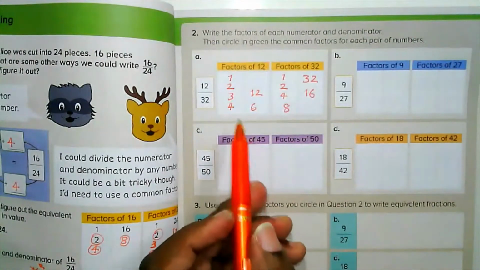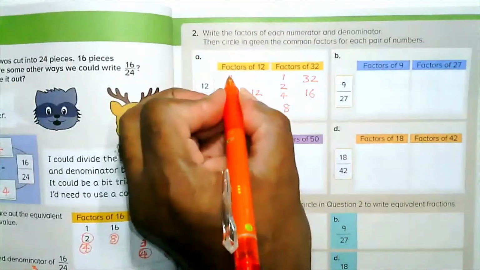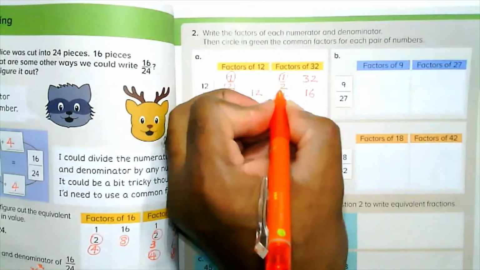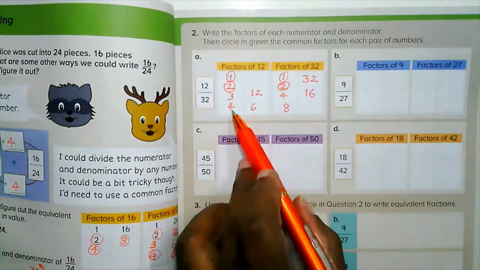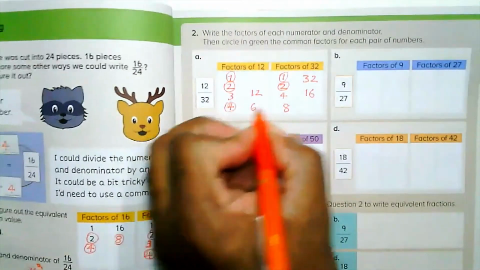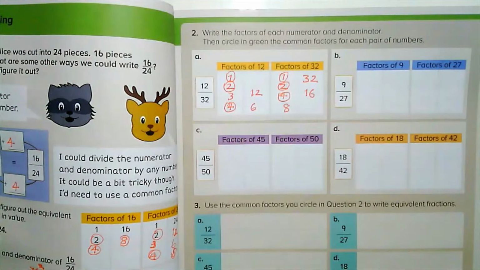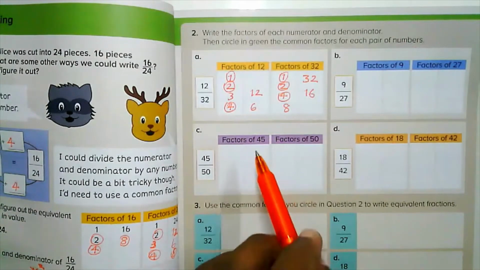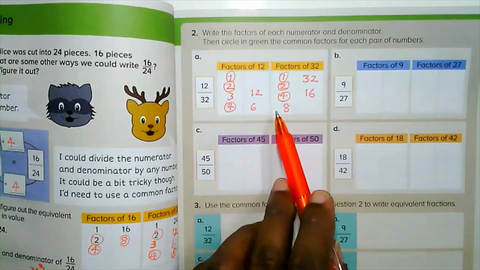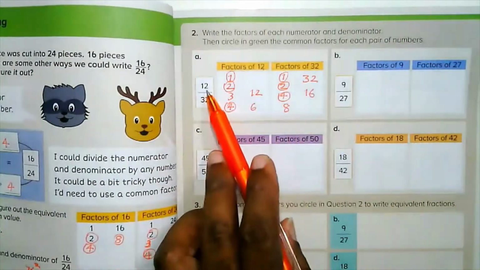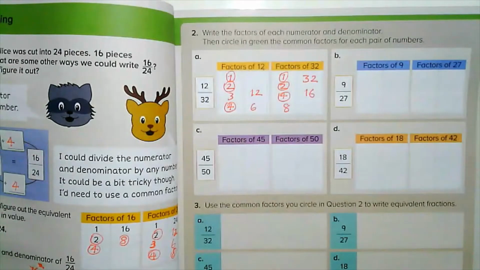So now let's take a look at which numbers are common. Let's circle the numbers that are common. 1 and 2 are common on both sides. 4 is also common. What other number is common? Nothing, right? So we can use any of these common factors to divide to get the simplest form.